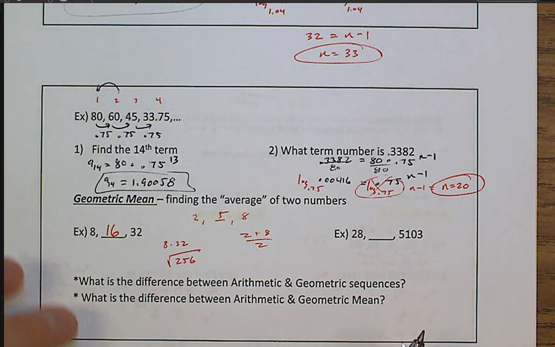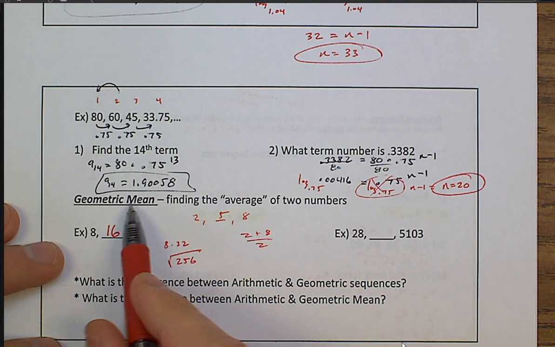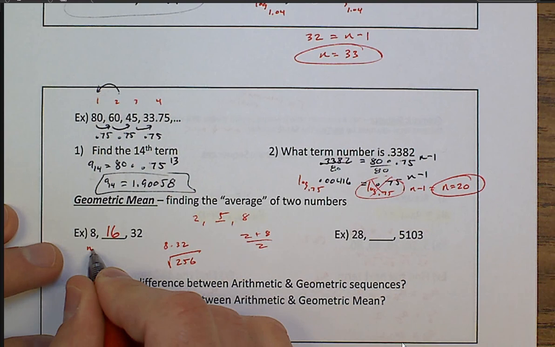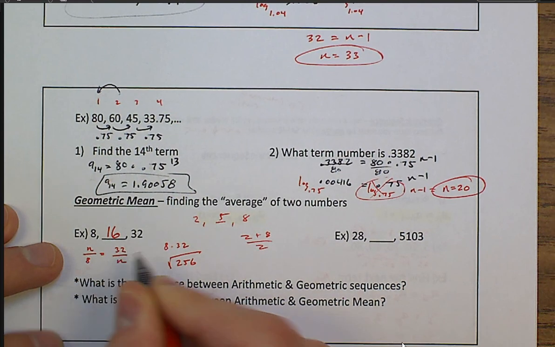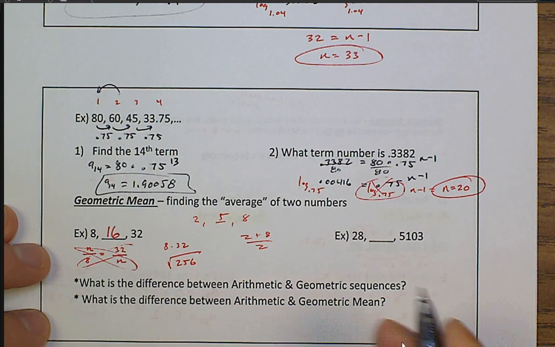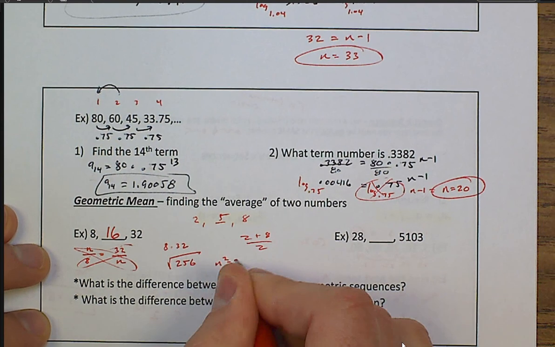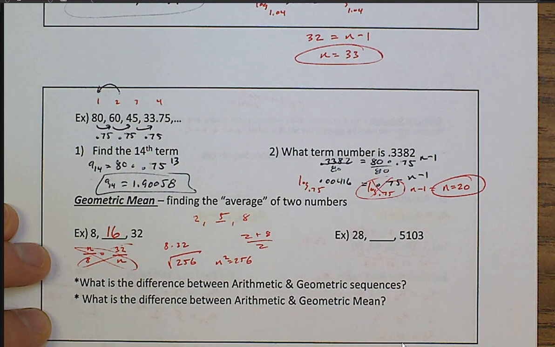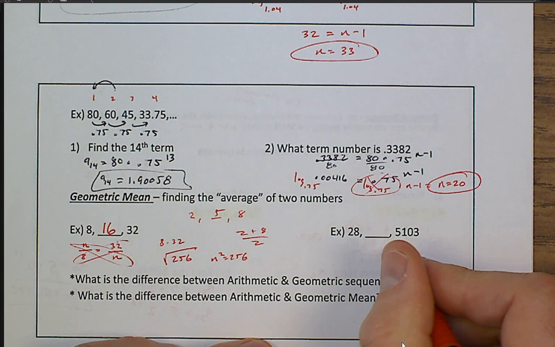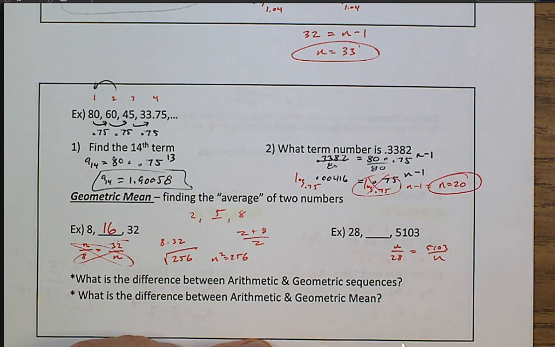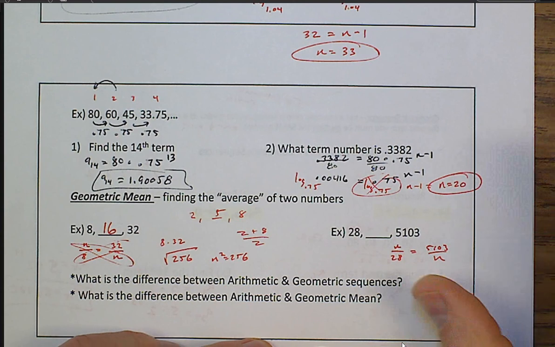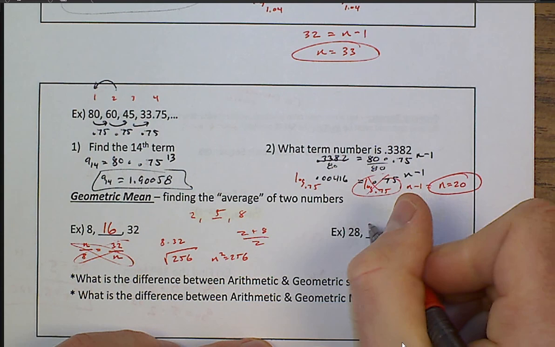If you remember from your algebra or your geometry days, geometric mean, we set them up like this. We'd go n over 8 equals 32 over n, and we would just cross multiply. So you'd get n squared equals 256. We used to write out the equation in geometry. So this second example here, if you wanted to write it out like in your geo days, it's 28 times 5103, and then take the square root of that. You should get 378.